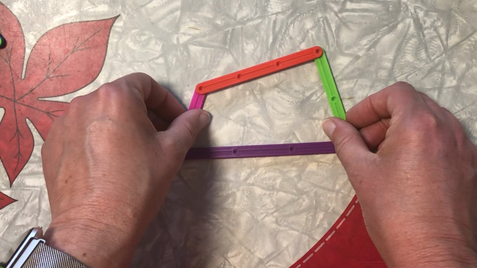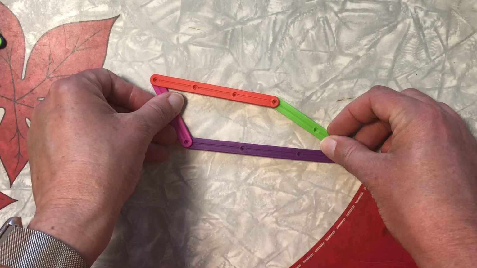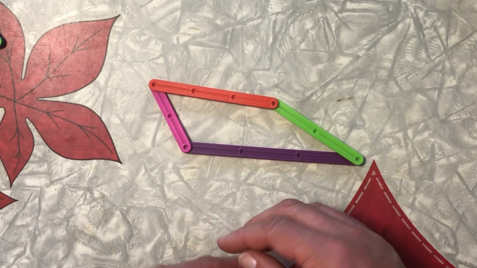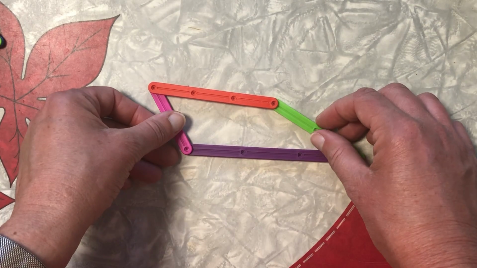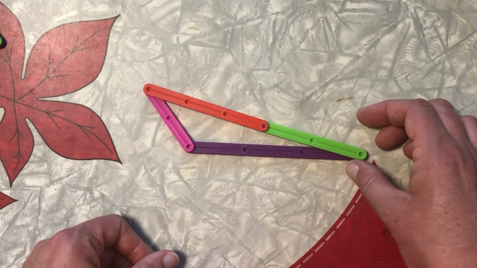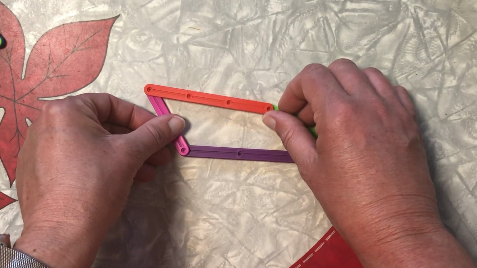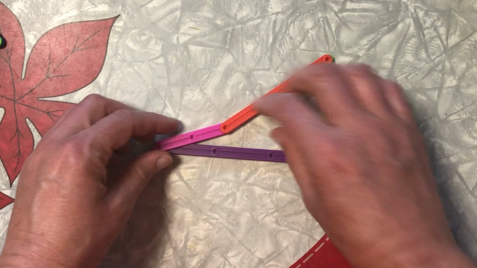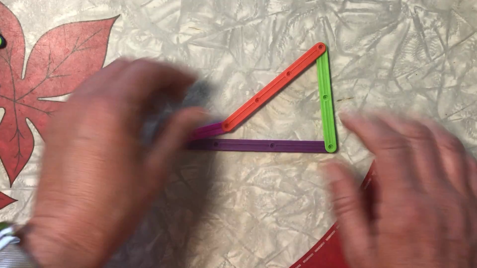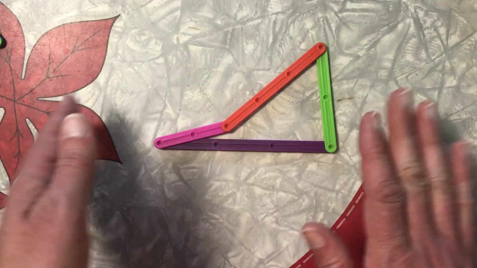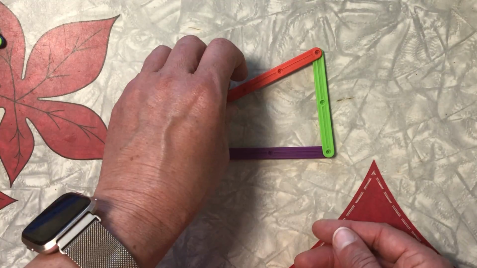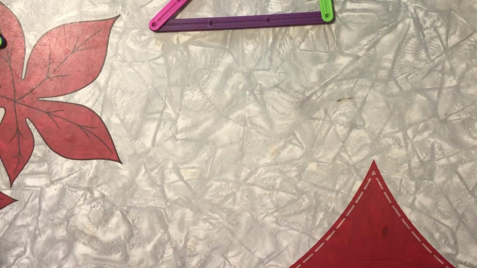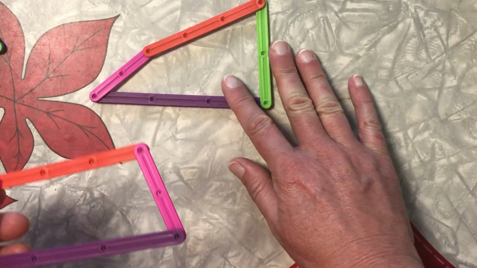In fact, the cool thing about it is I could change it this way. Some of you might say, oh, that looks like a parallelogram, but no, because it doesn't even have any sets of parallel sides. Look at that. I could turn it into a scalene obtuse triangle if I wanted to. I could make it like this, like this. Wow, even with that little bend right there, this is still a quadrilateral. So right here we've just got a garden variety quadrilateral. Nothing special.